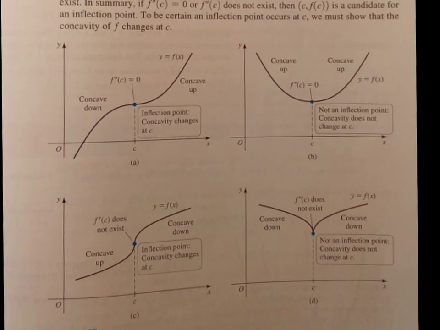A is a classic inflection point. Concave down, and now it's concave up. Now they're giving you an example where the second derivative was 0, but the concavity doesn't change. So these are just examples of what's going on there, and I would read that again with that in mind.